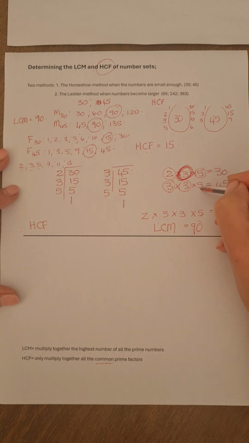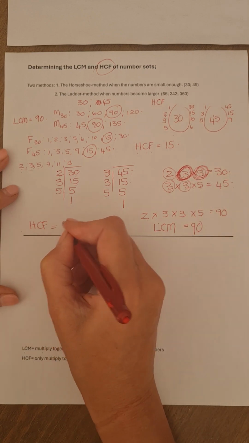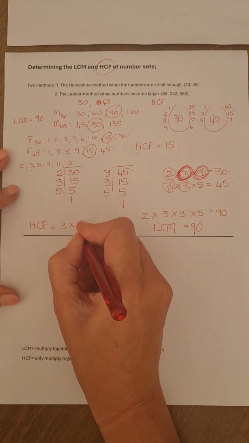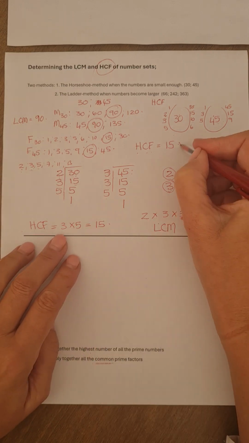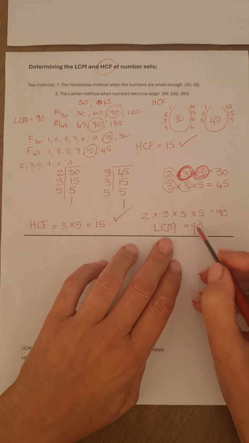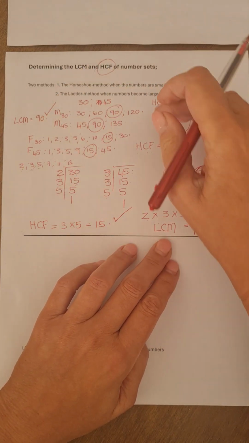I have a 5. It's common in both of these. So my highest common factor will be 3 times 5, and that equals 15. Now I check. Is that the same as that? Yes, I did it right. LCM? Yes. Okay, 2 methods.